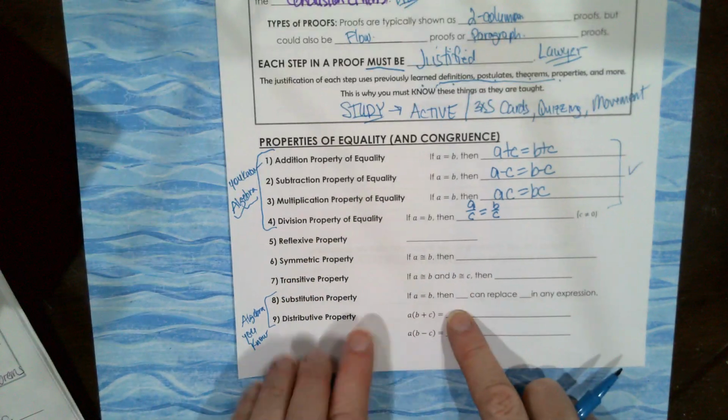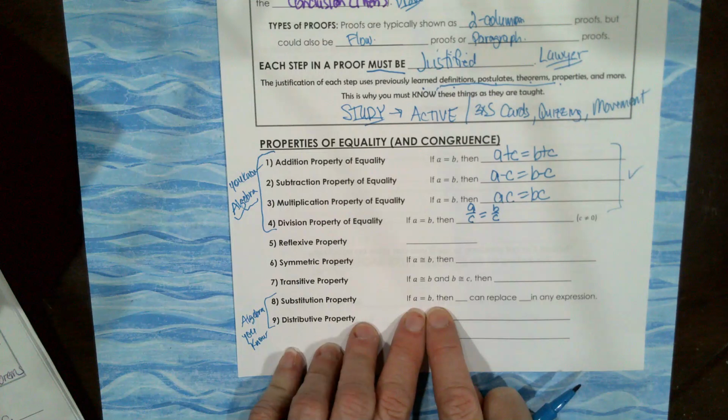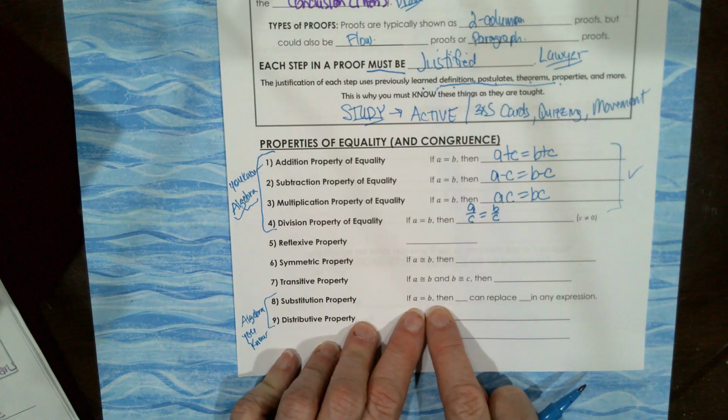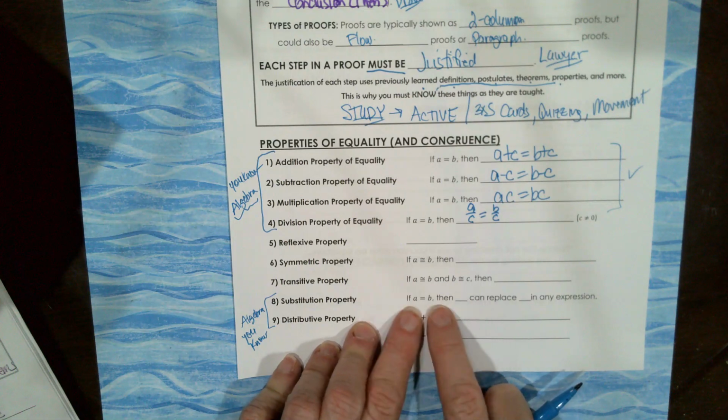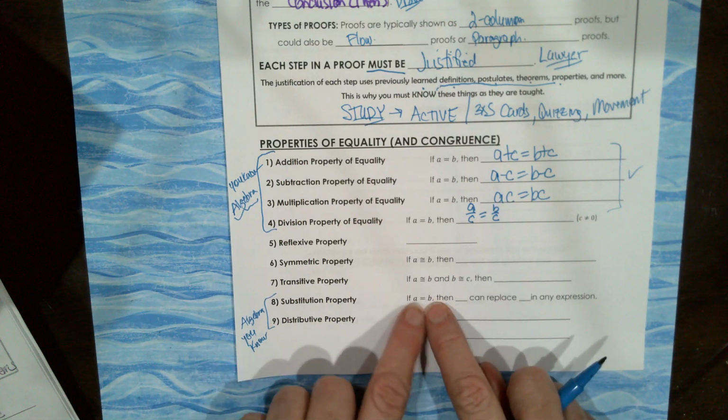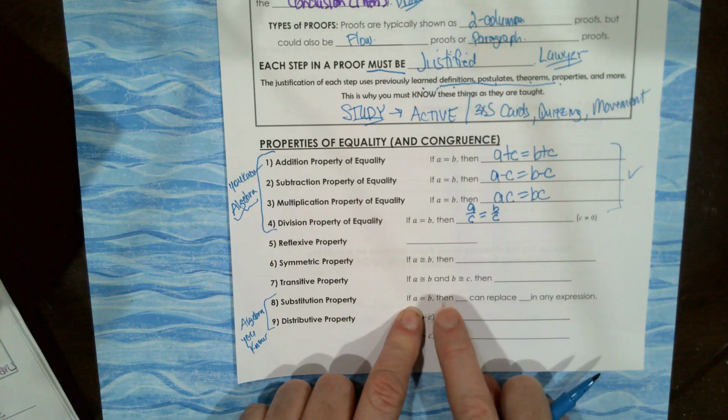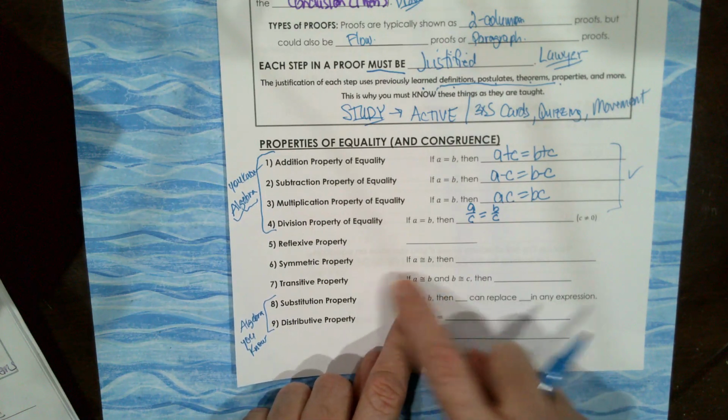Okay, substitution. We use this all the time when we solved systems of equations. If you remember from Algebra 1B, we did systems of equations. Or was that 1A? Yeah, that was Algebra 1A. So pretty much if you have two things that are equal, you can put one in place of the other.